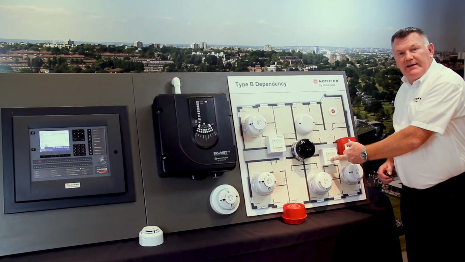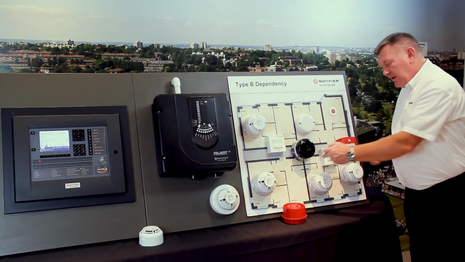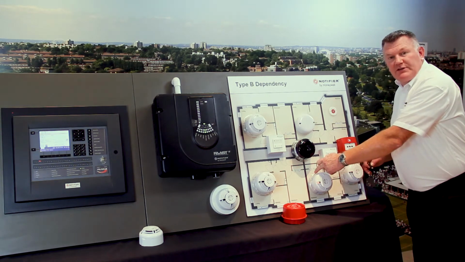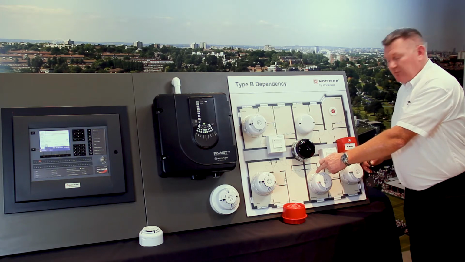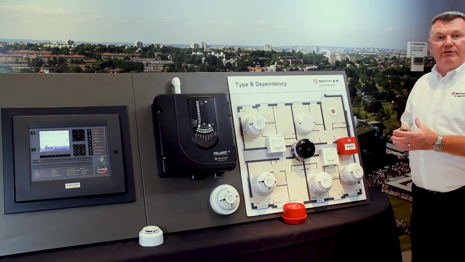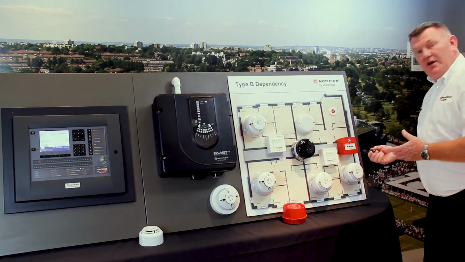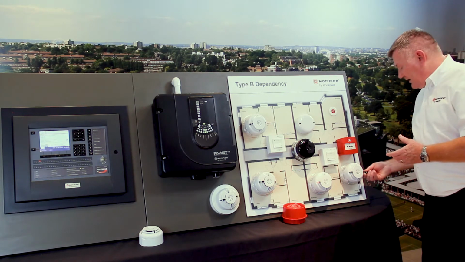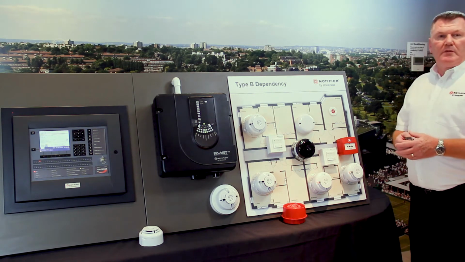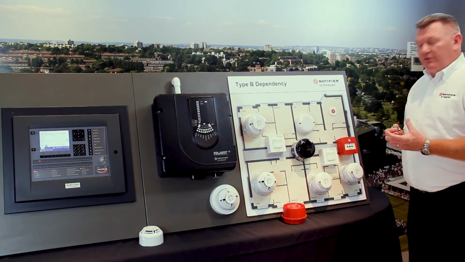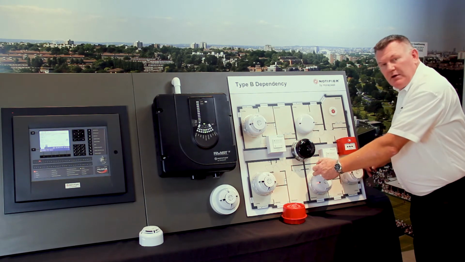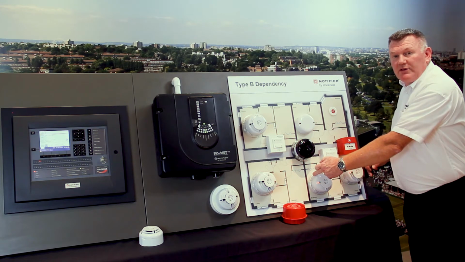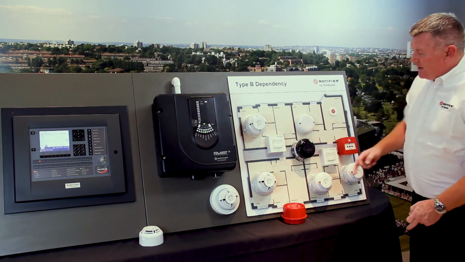If I press the local silence button, that then stops the sounders from sounding or beacons from flashing, and then we know that this is an unconfirmed fire. If I now confirm the fire with the second detector, that overrides the unconfirmed alarm condition. The beacons or sounders now sound within the flat. It evacuates the building.